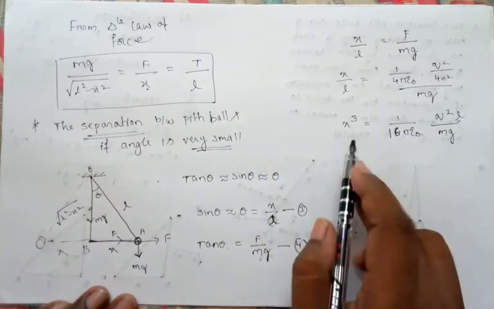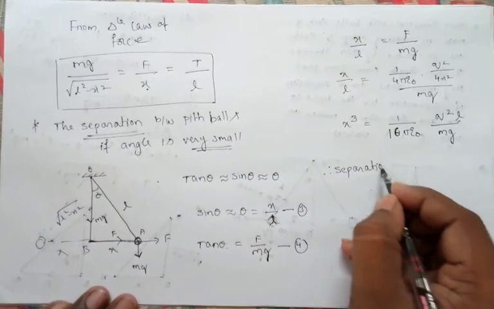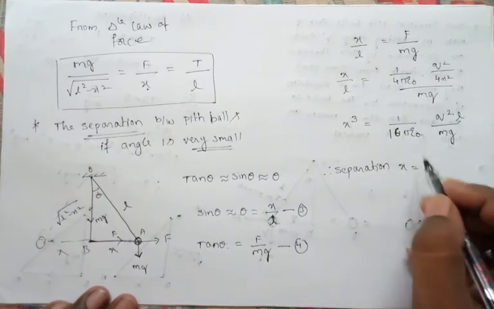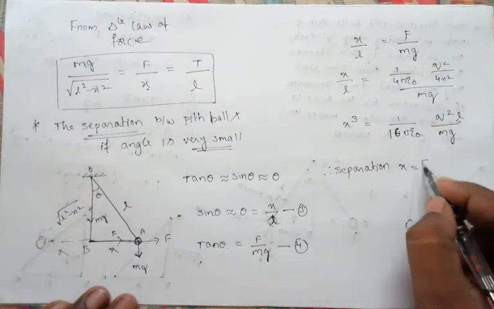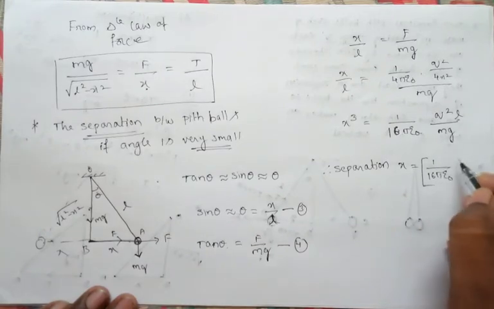Then x is nothing but the separation, so x equals the cube root of 1 upon 16 pi epsilon naught into q square L by mg.